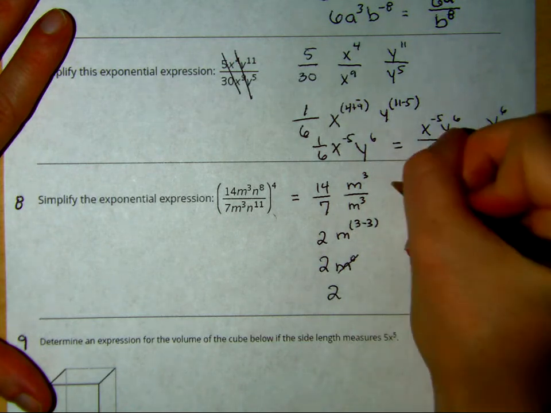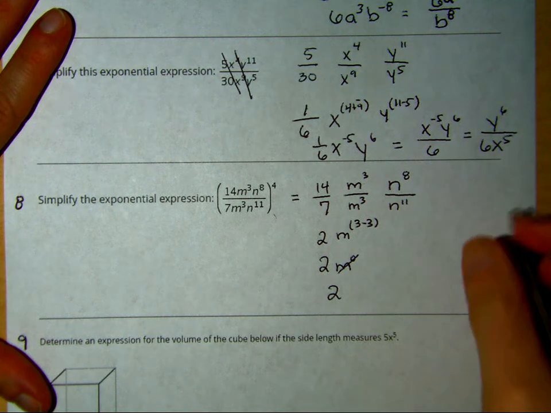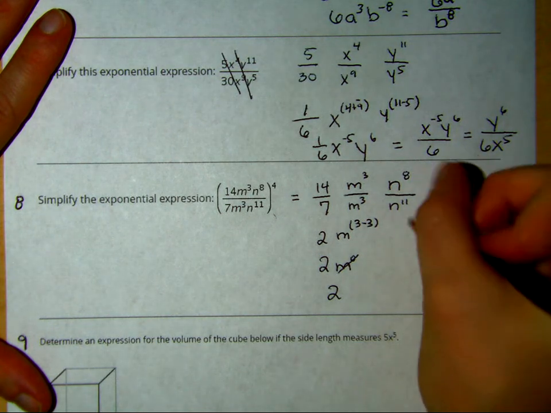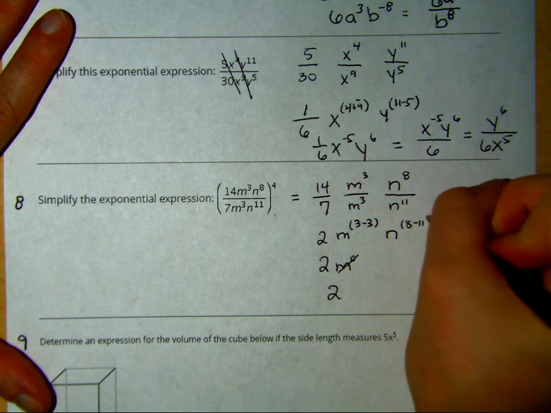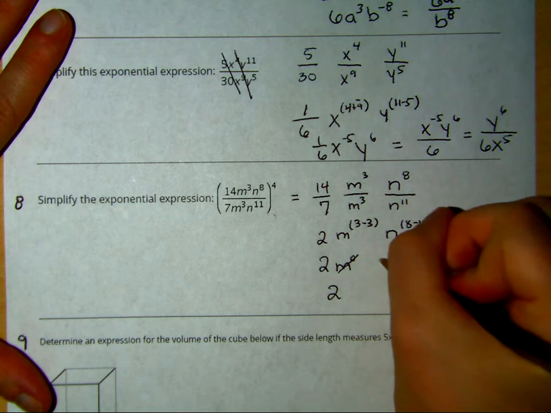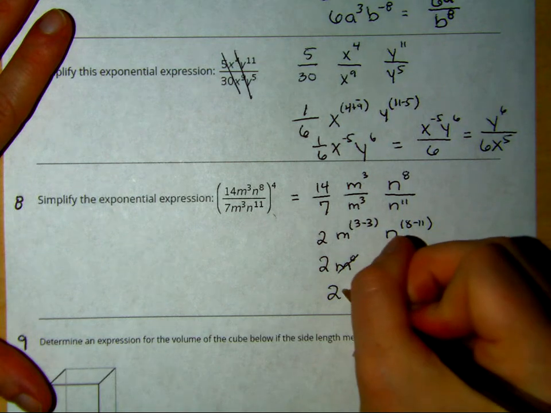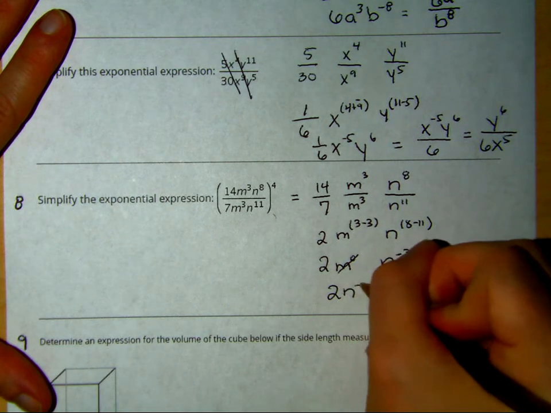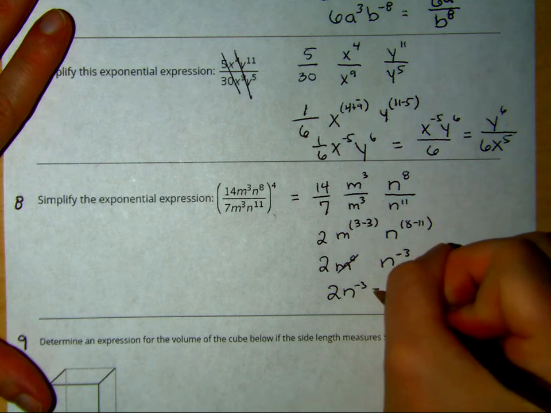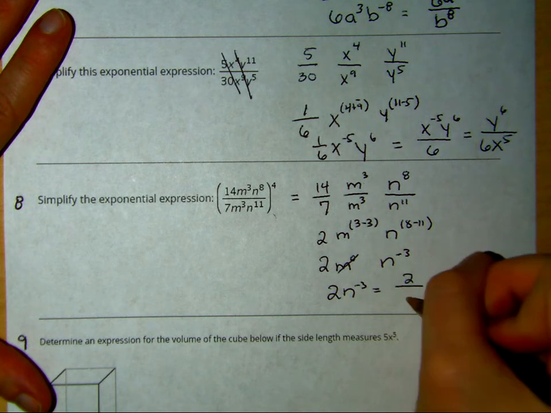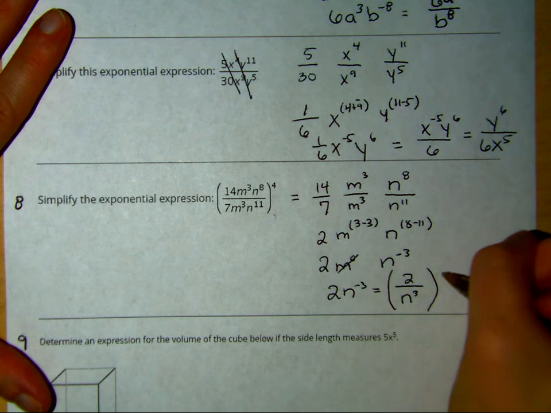Now we move on to n to the 8th divided by n to the 11th. And when we divide, we subtract our exponents. So n to the 8 minus 11, which equals n to the negative 3. Okay, so we have 2n to the negative 3. And we can go ahead and flip that already, right? So we have 2 over n to the third, and we can't forget about raising that all to the 4th power.